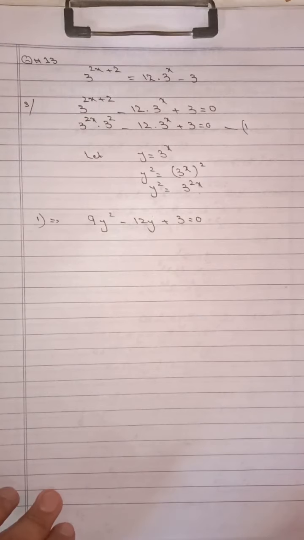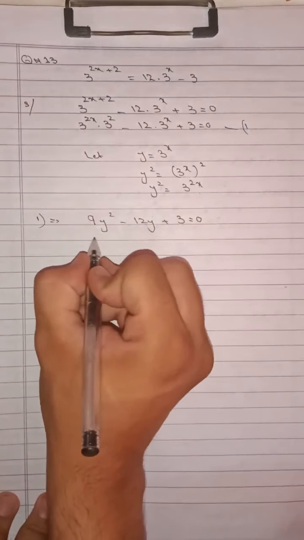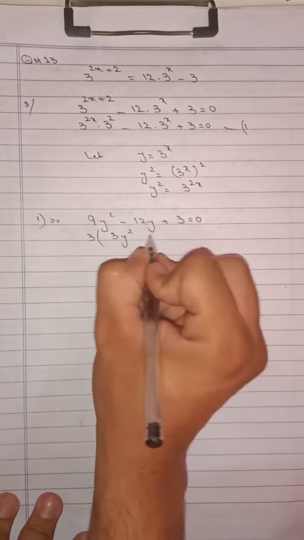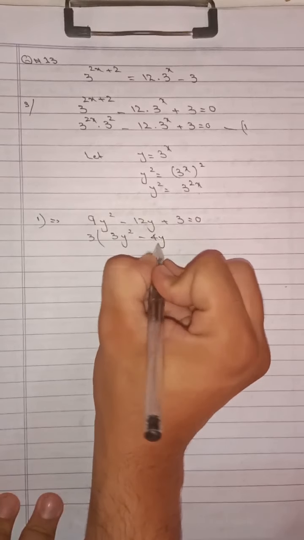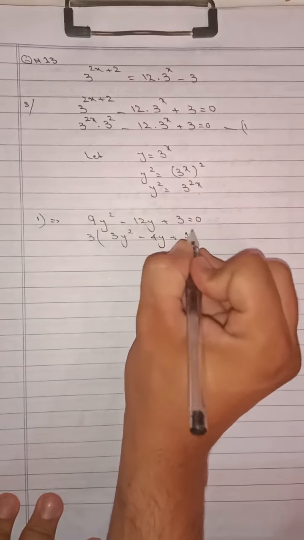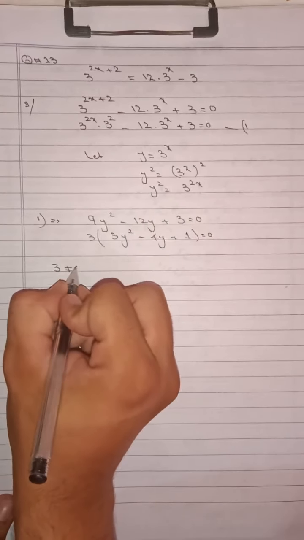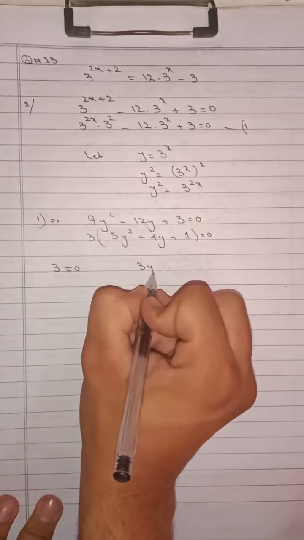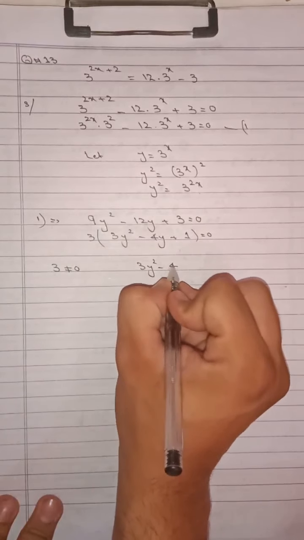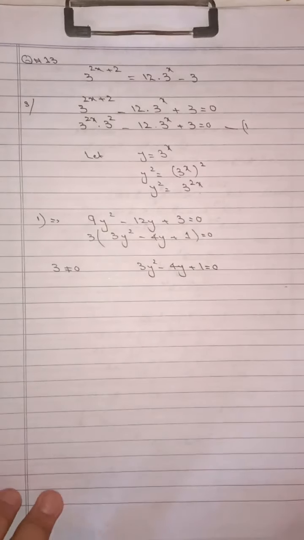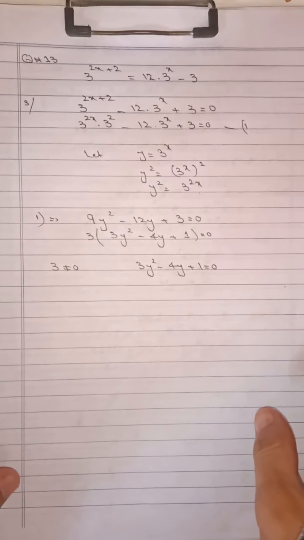It becomes a quadratic equation in y, but before this take 3 common. 3y square minus 4y plus 1 equal to 0. 3 cannot be equal to 0. It means 3y square minus 4y plus 1 can be equal to 0, and use the factorization here.